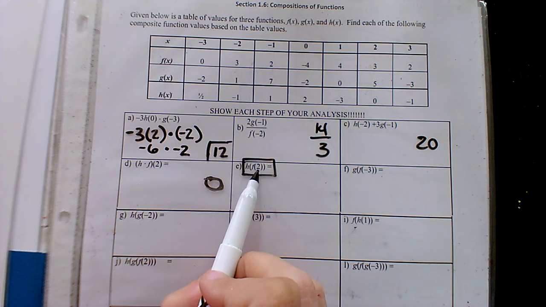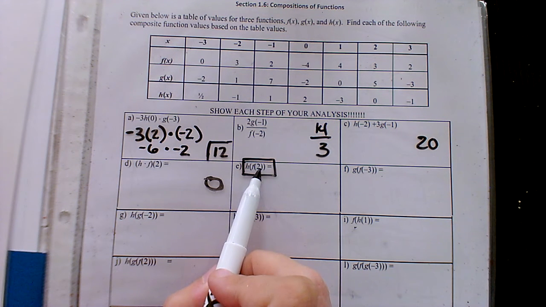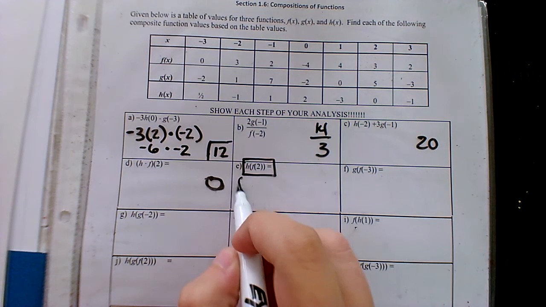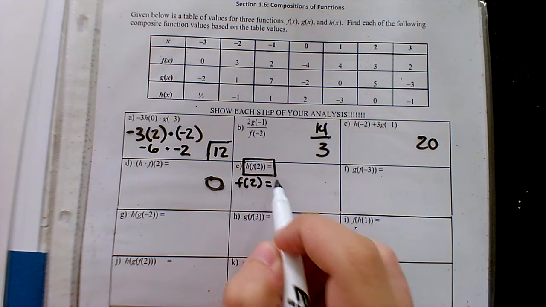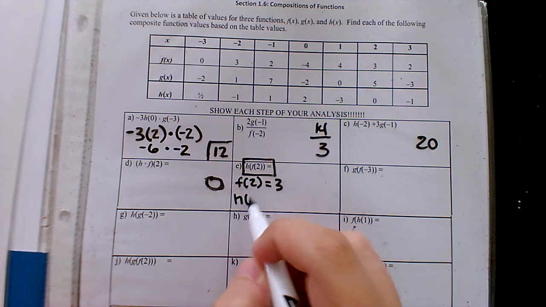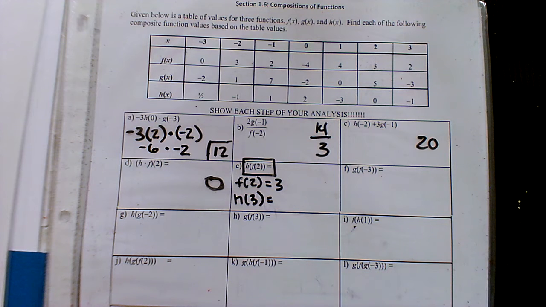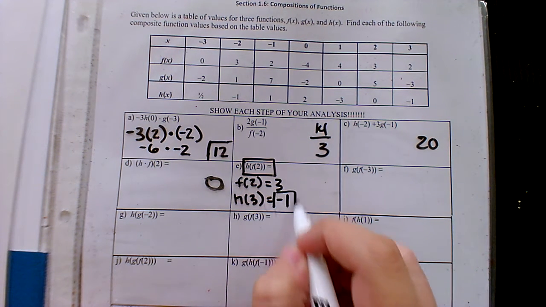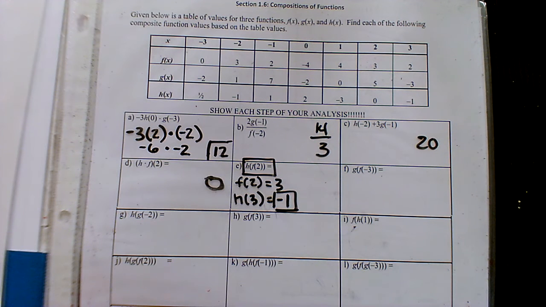So we're initially starting with an input of 2, and we're going to plug that into F. So based off the table, F of 2 is 3. But now that answer of 3 is your new input for the H function. So if you were to input 3 into the H function based off the table, we'd get -1. You see how it's not necessarily adding, subtracting, multiplying, or dividing. It's a new operation. You're taking one thing and plugging it into a different item, a different function.